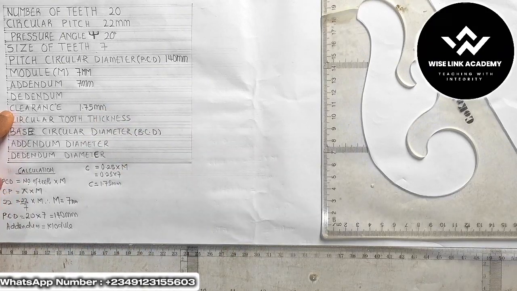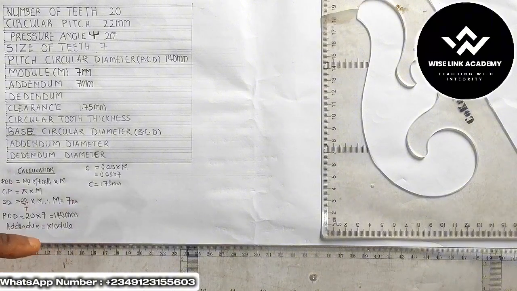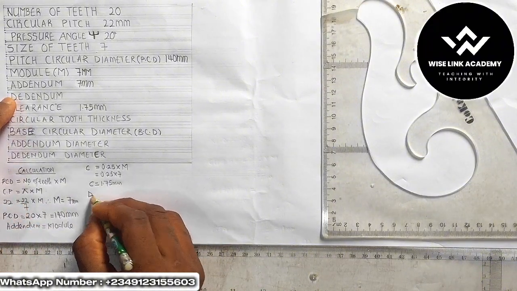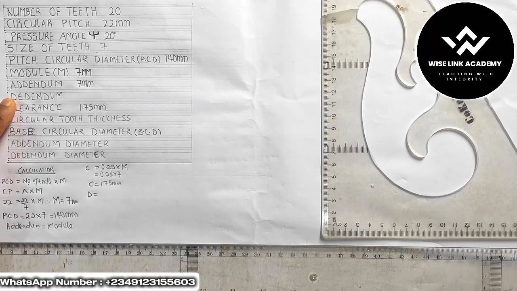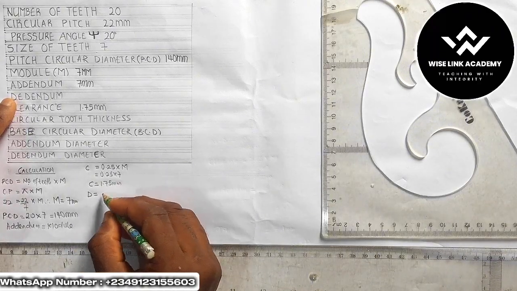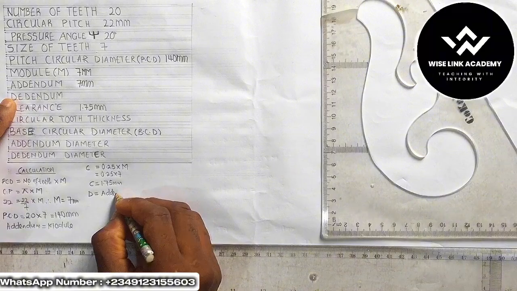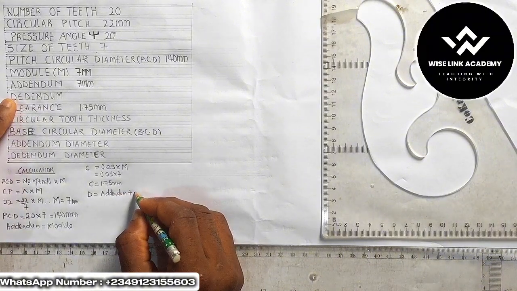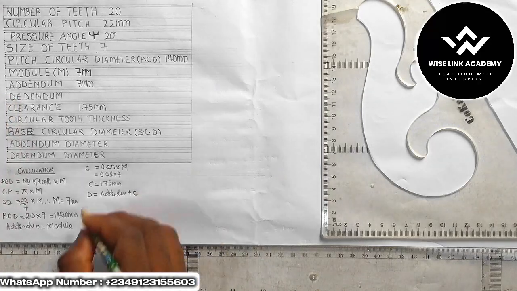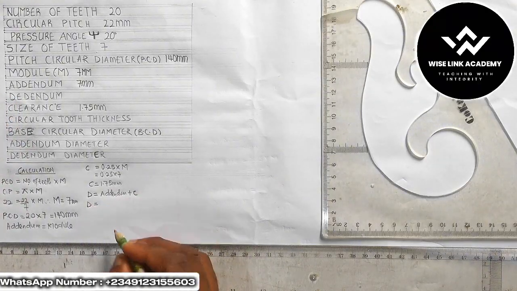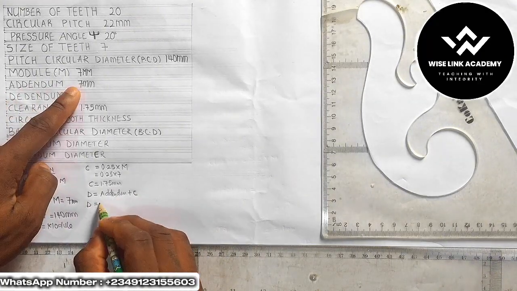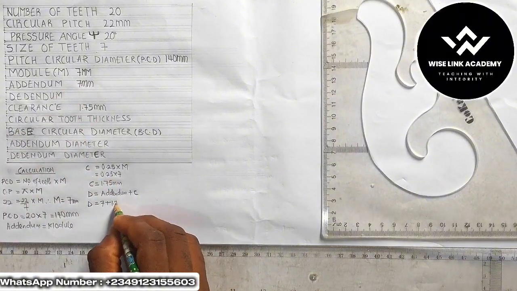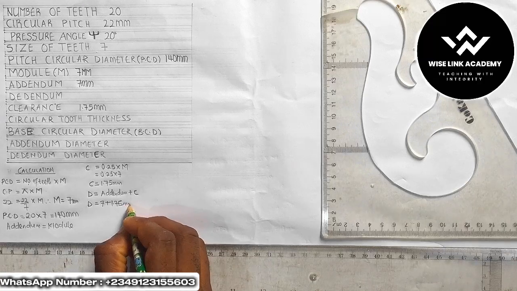Proceeding from here, I've got my clearance. So my next task is to get the dedendum. Let me call it D. So dedendum D is equal to the sum of addendum plus clearance, C. So D, which is dedendum, is equal to addendum, that's 7, plus my clearance C, that's 1.75 millimeter.